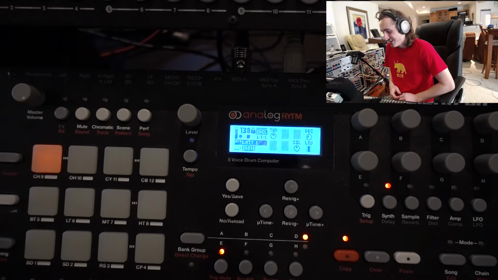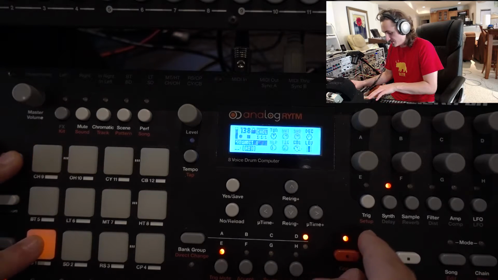Alrighty. So now that we have a kit saved, you could go ahead and experiment, and you could actually have multiple kits per project. Your patterns reference the kit. So let's go ahead and make some changes.